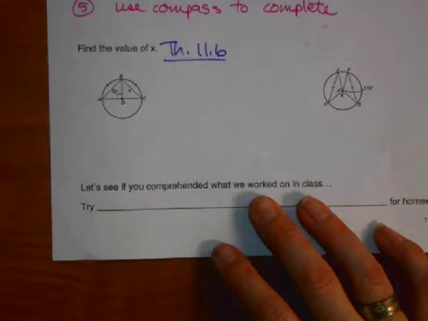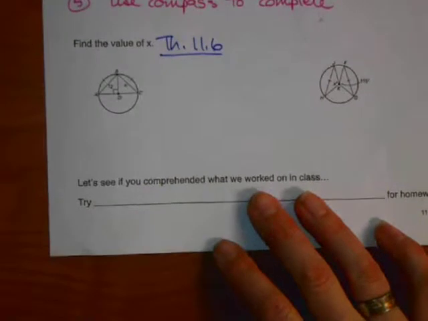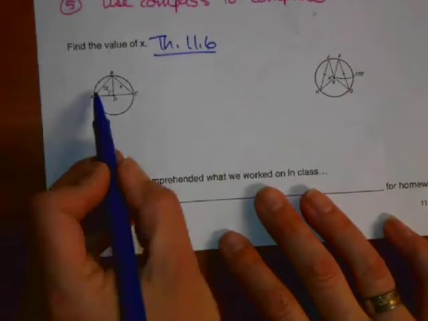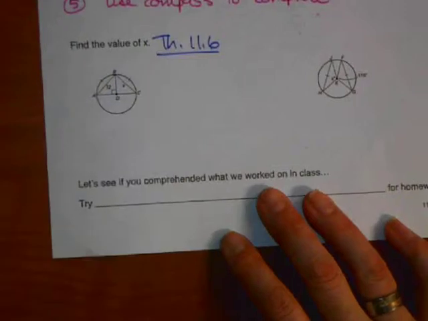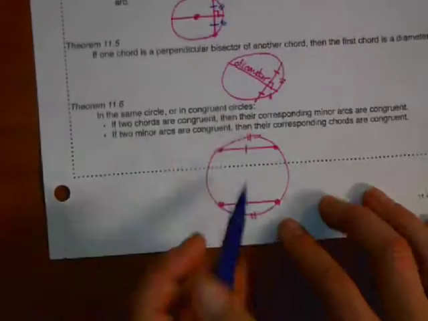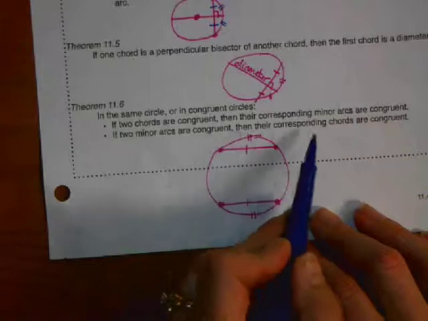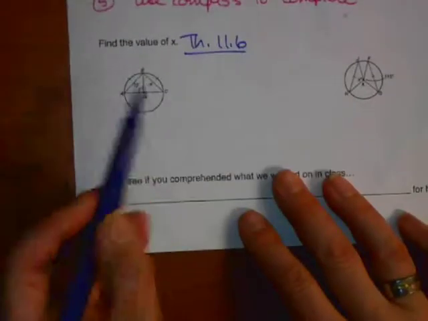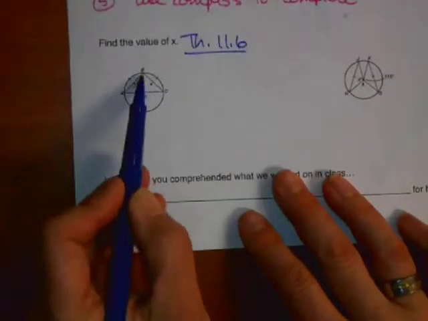Okay. So here we go, you guys. Let's look at what we have here. We have arcs that are congruent. Let's go back and look at 11.6. It says right here, if two minor arcs are congruent, then their corresponding chords are congruent. Oh! These are the arcs. These are the corresponding chords.